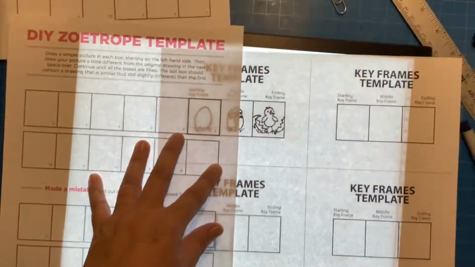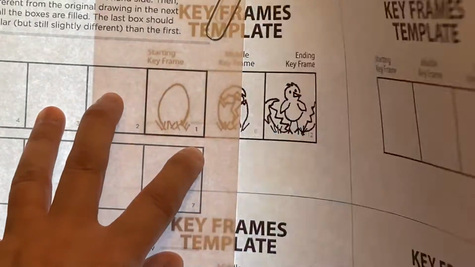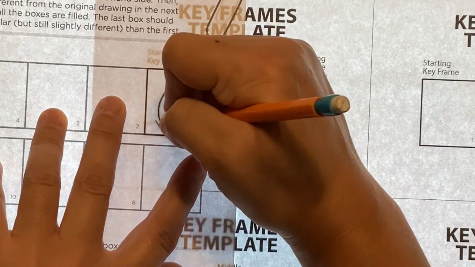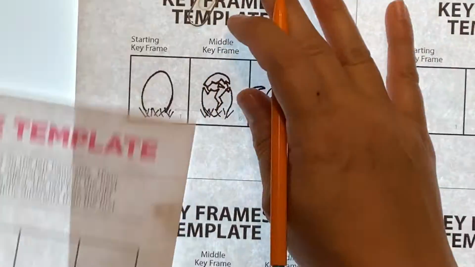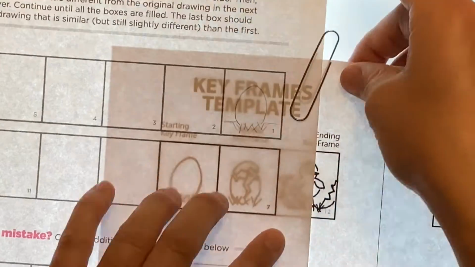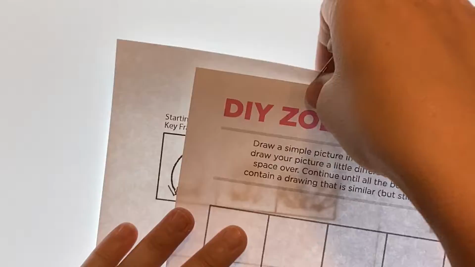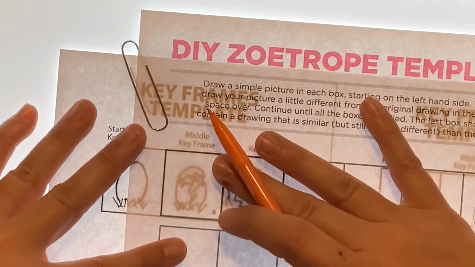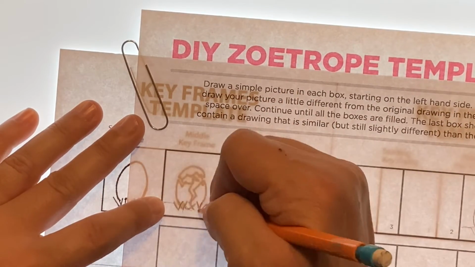Once my planning was complete, I took my Zoetrope template and my keyframes brainstorming and I went over to a light box. Now, if you look closely, the boxes on your keyframes have been labeled. So you have to find the correct box on your Zoetrope template, line it up. You can use paper clips to hold it in place, and you're going to trace it in that frame.